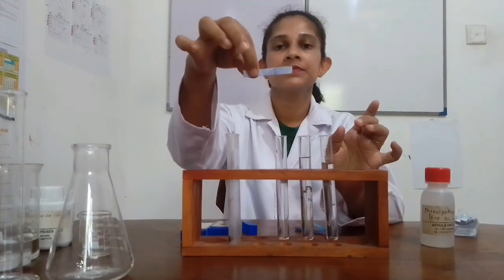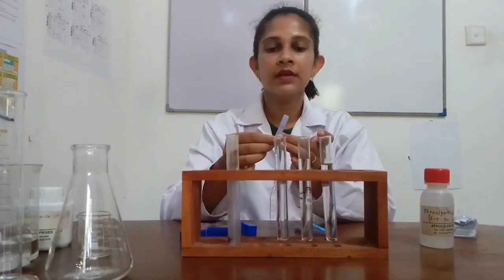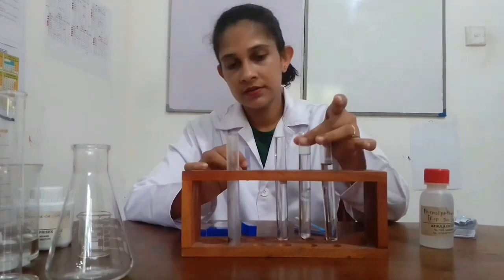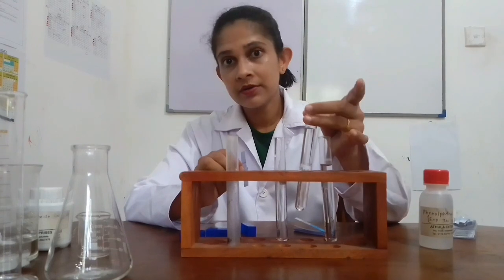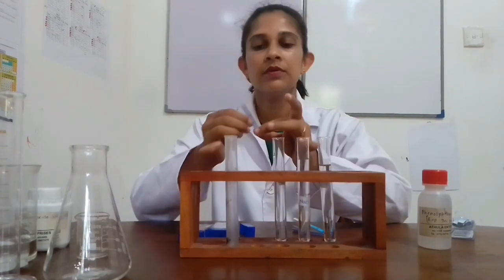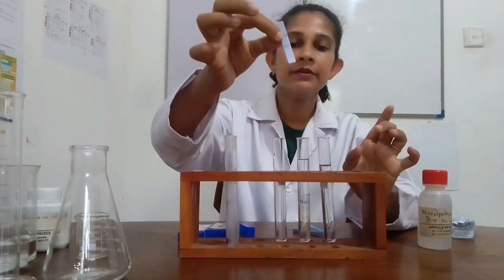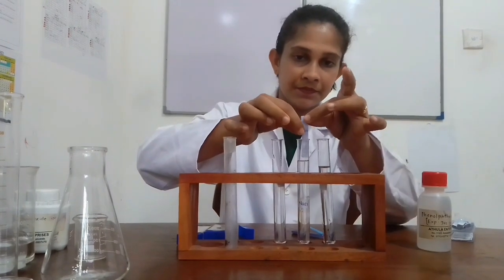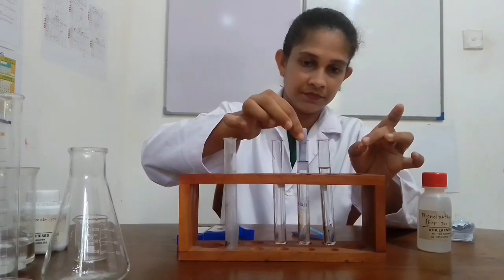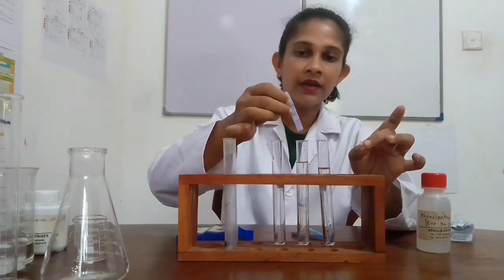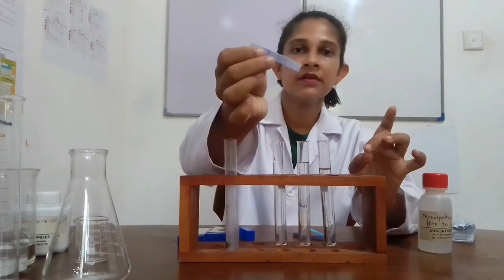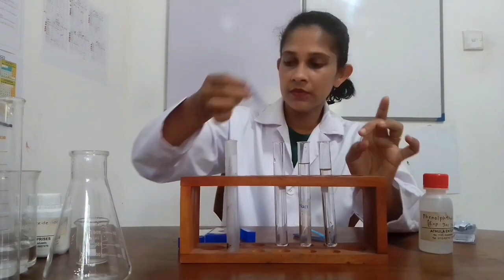No color change with blue litmus paper. Then let's try sodium chloride solution with blue litmus paper. Again, no color change, only blue color.